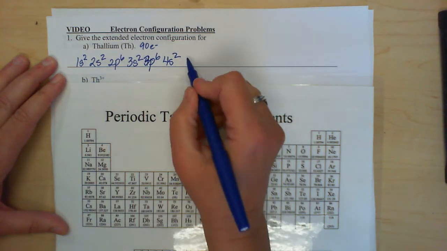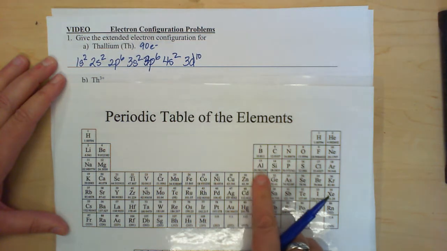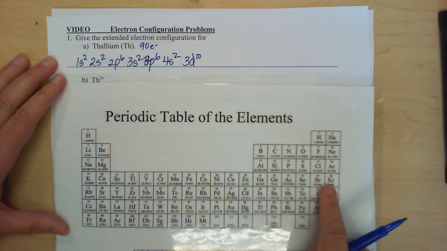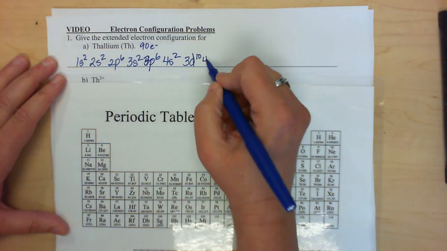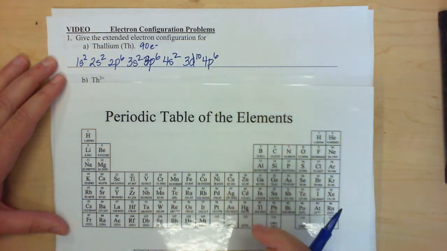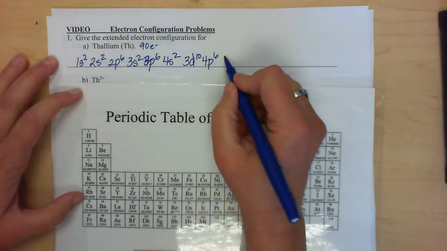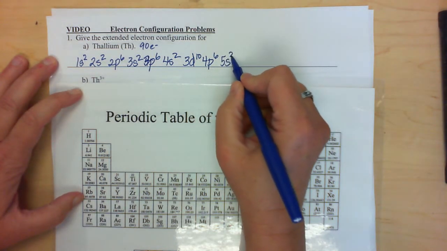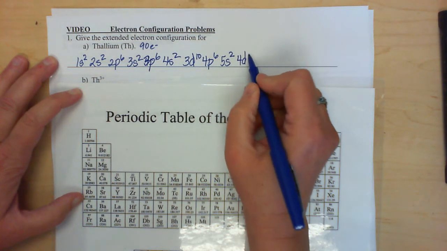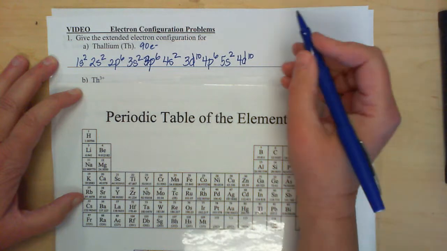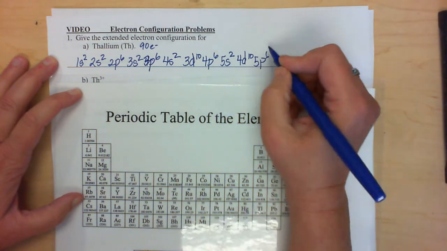Then we're going to do the 3d, because the d's, remember, start one below. Then we'll go back to gallium through krypton, which is 4p6. So then we're down here to rubidium, which is 5s2. Then through the d's, 4d10. Back to the p's, 5p6.